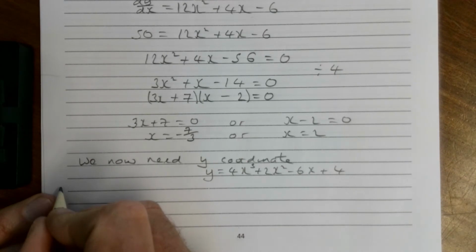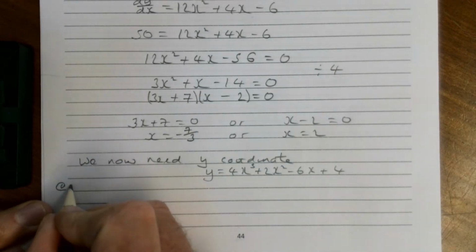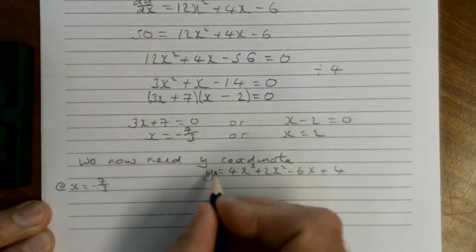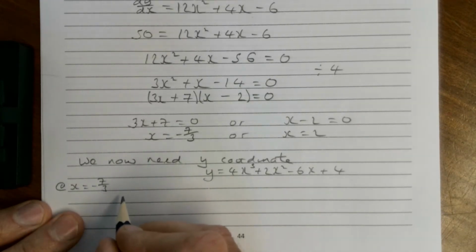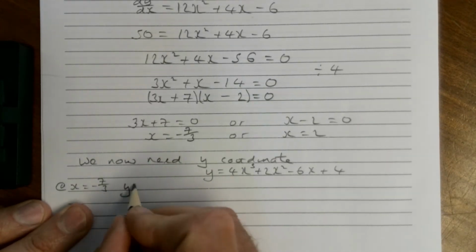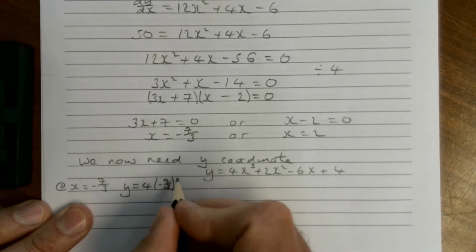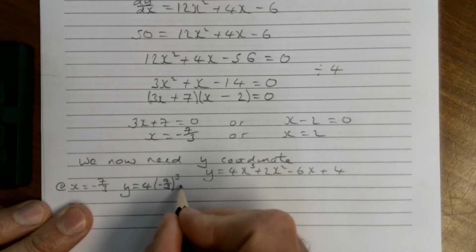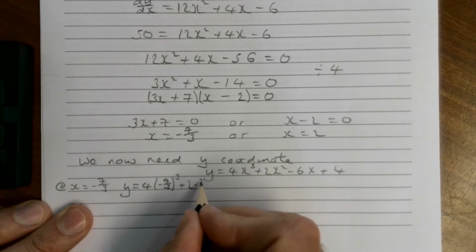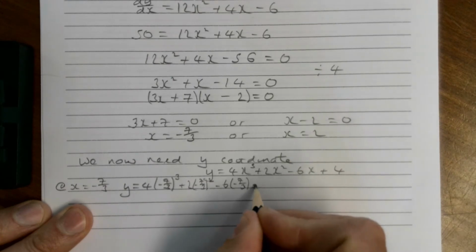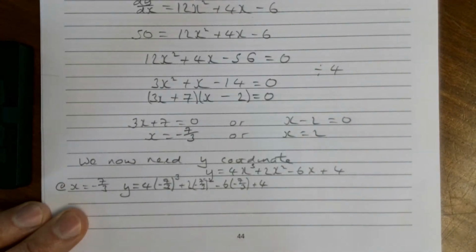So when x is minus 7 over 3, this is a bit messy, but let's do it nonetheless. We're going to have y equals 4 times minus 7 over 3 cubed plus 2 times minus 7 over 3 squared minus 6 times minus 7 over 3 plus 4.